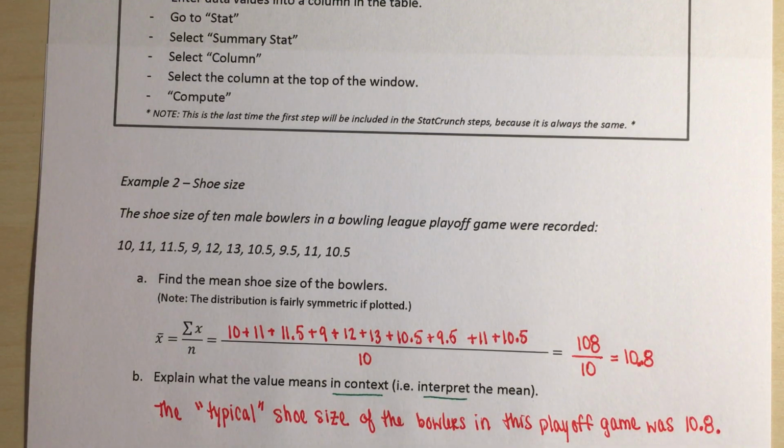So again, as we're going through a lot of these problems, just get used to your final answer being in some sort of sentence or some sort of interpretation going along with your final answer.